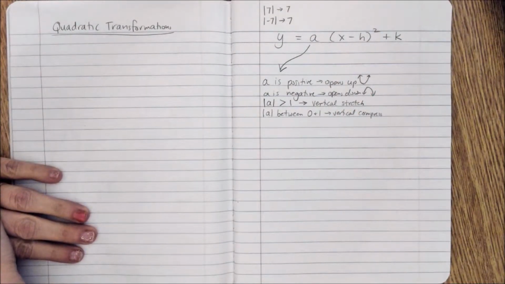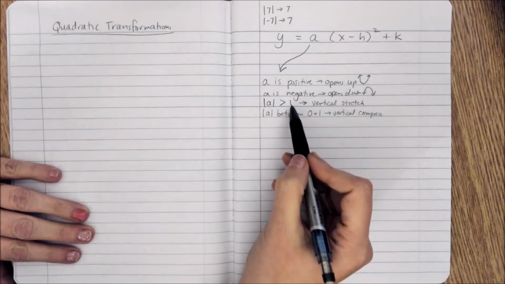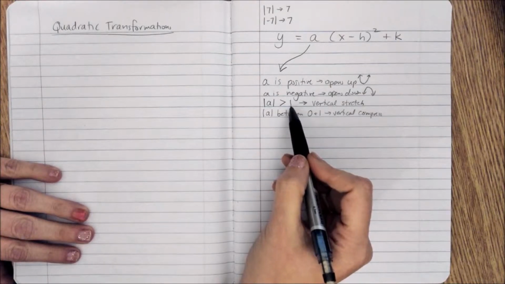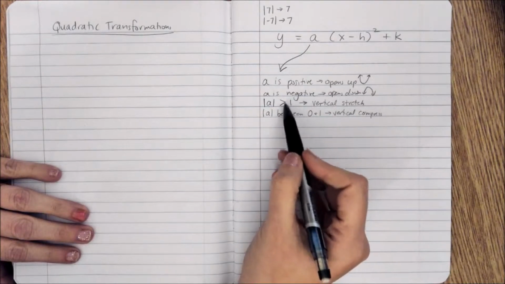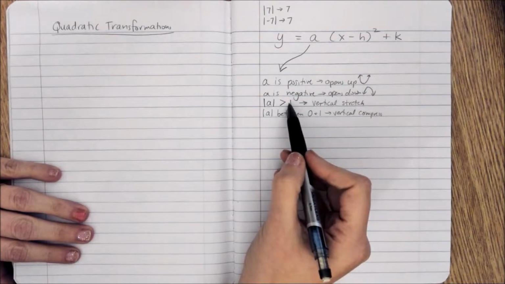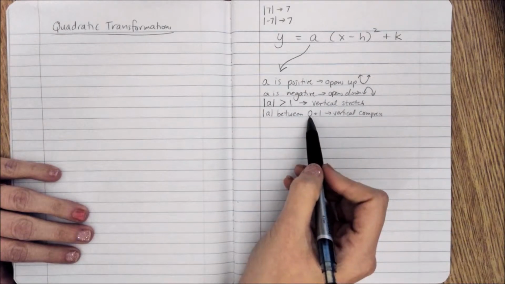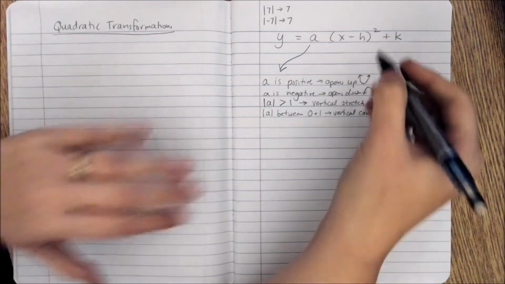So what this means is I don't care about the sign. So if it was negative 6, I would look at 6. 6 is a vertical stretch. If it was negative 0.5, I would look at 0.5. 0.5 is a vertical compression because 0.5 is between 0 and 1. Okay, so that's all the stuff that A tells me.